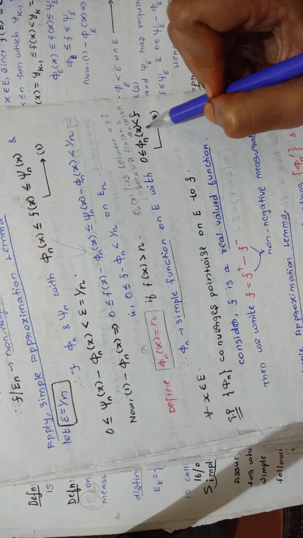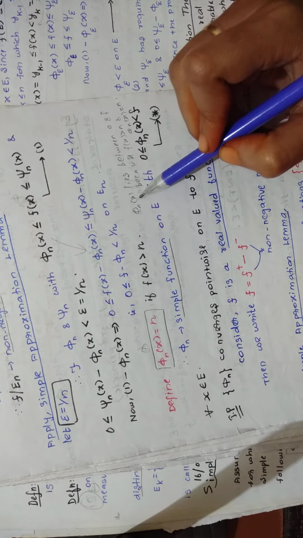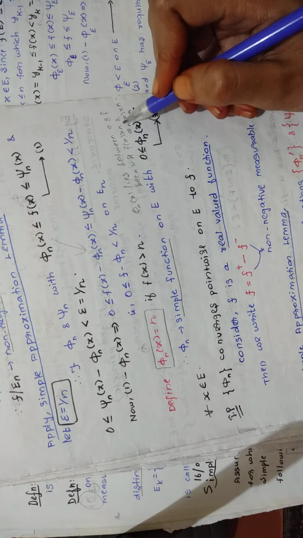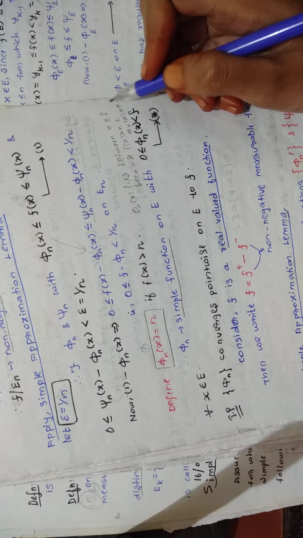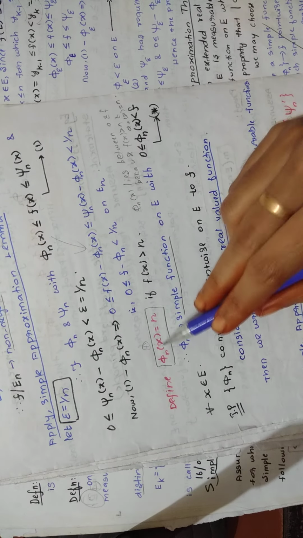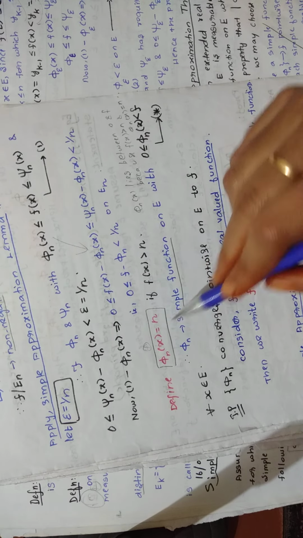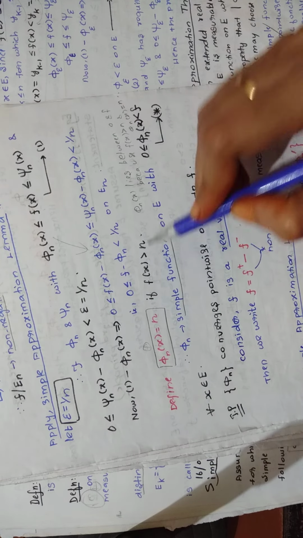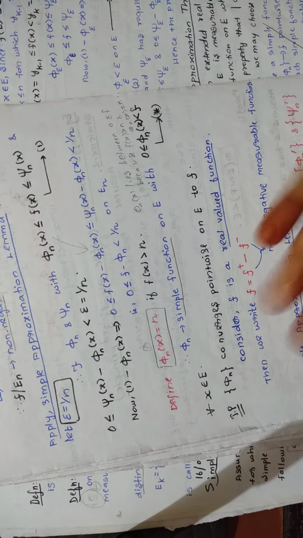How did you write this? In the above line you wrote phi n of x lies between, because f of x is greater than n. So here you have defined phi n of x equal to n.